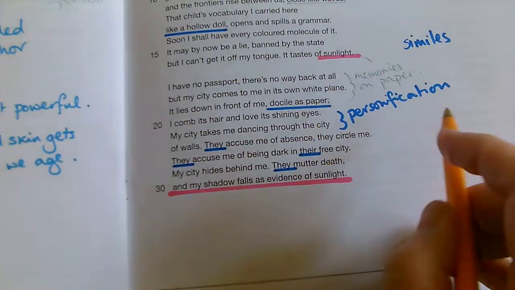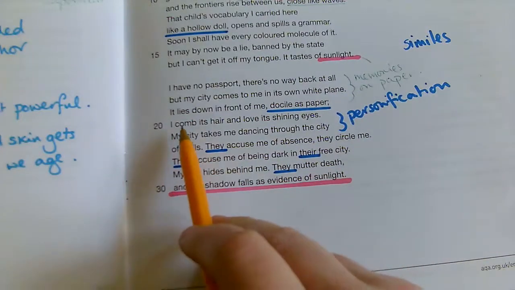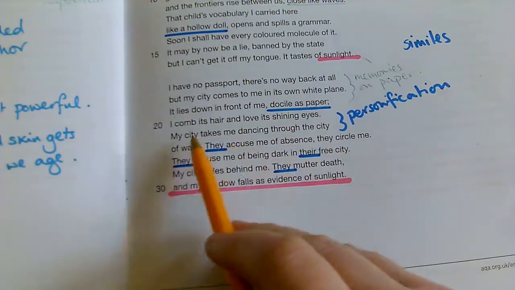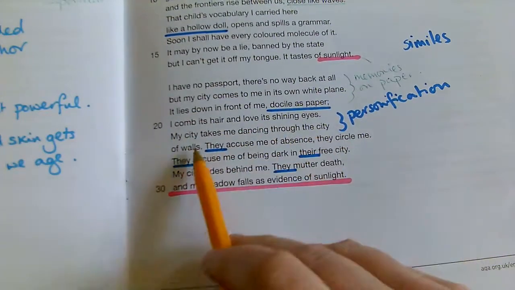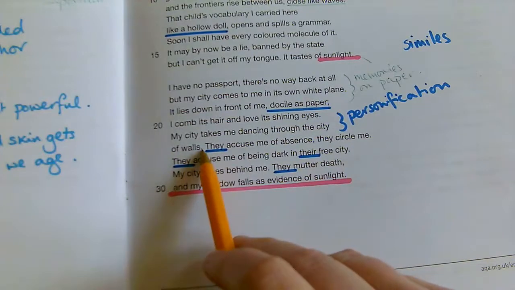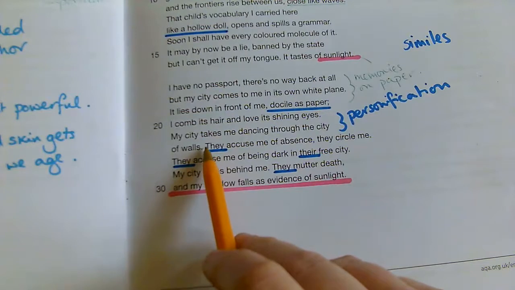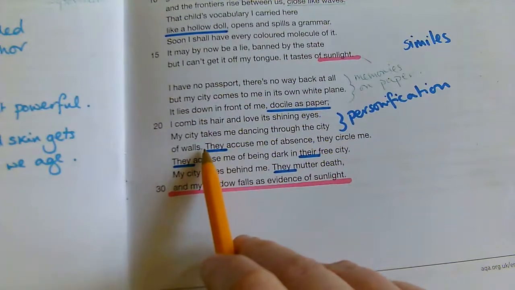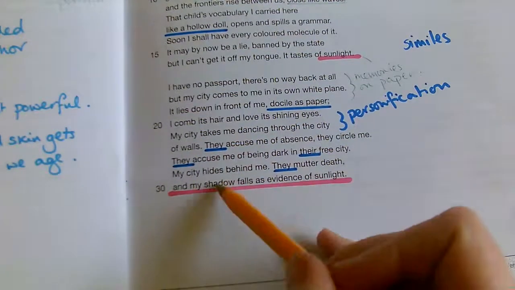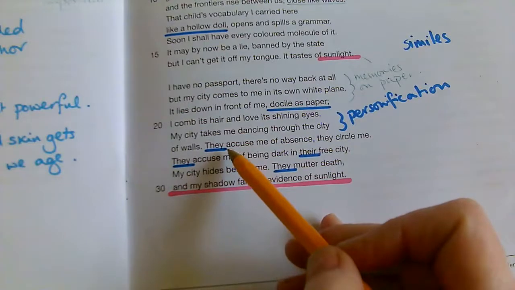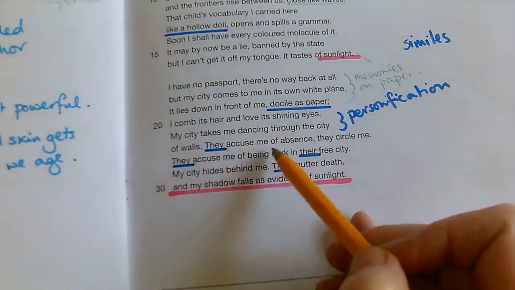Now we've got personification of the city. I comb its hair and love its shining eyes. My city takes me dancing through the city of walls. All positive, all emotional, all happy memories of her time. But then we have this contrast here with they. Who are they? We do not know. We are not told. They accuse me of absence.